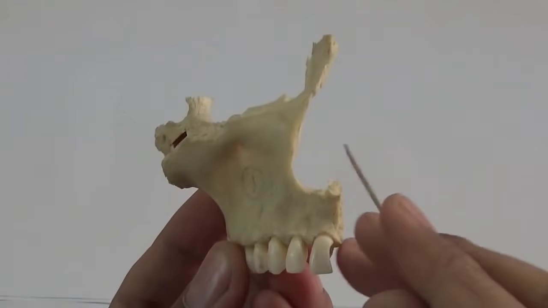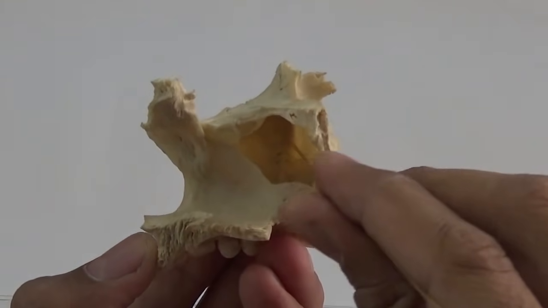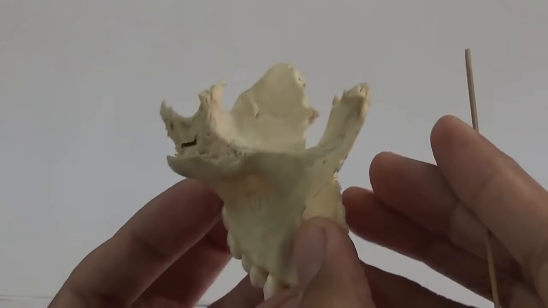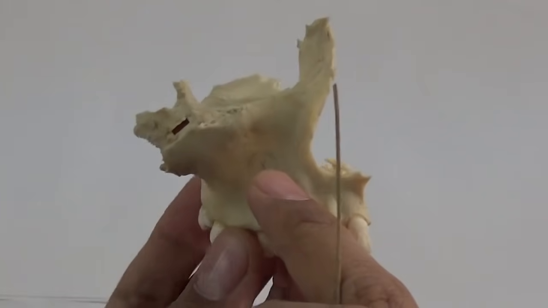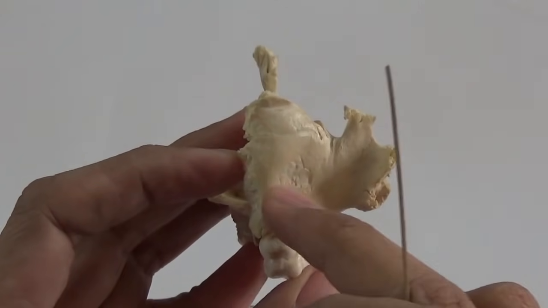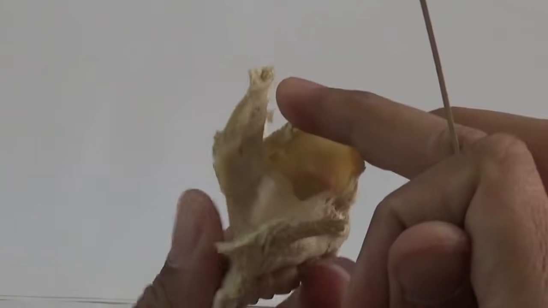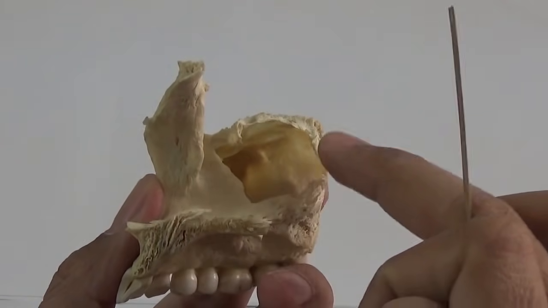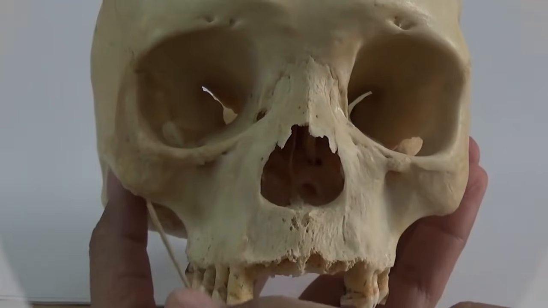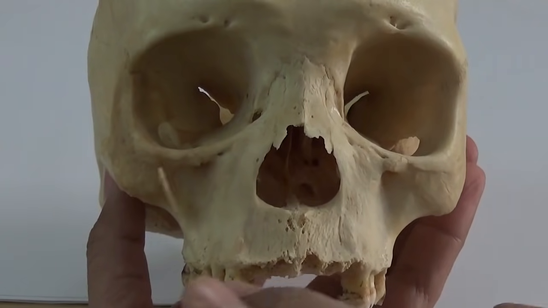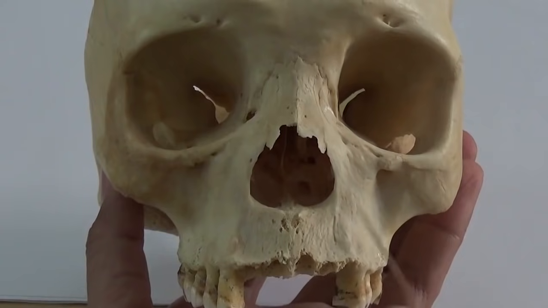The body contains the maxillary air sinus, you can see over here, and it has four surfaces, namely anterior, which is seen from norma frontalis, posterior, orbital, and the fourth is nasal. So there are four surfaces for the body. Let's see first the anterior surface. This is how the anterior surface looks in norma frontalis, and it is directed forward and laterally.